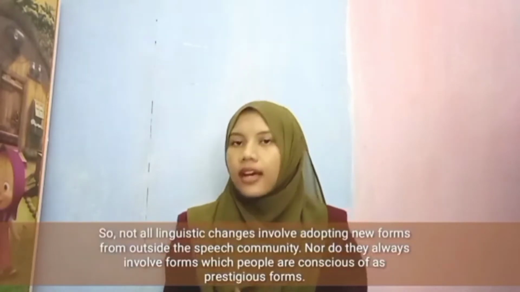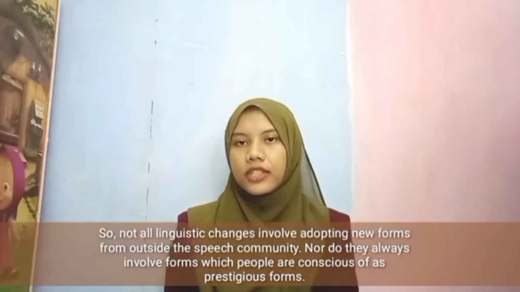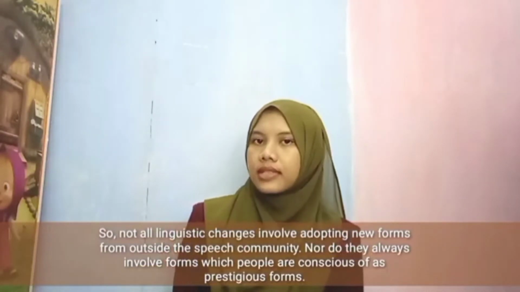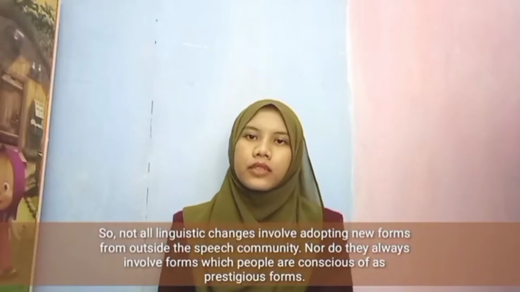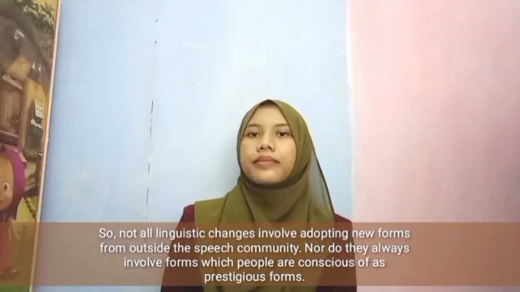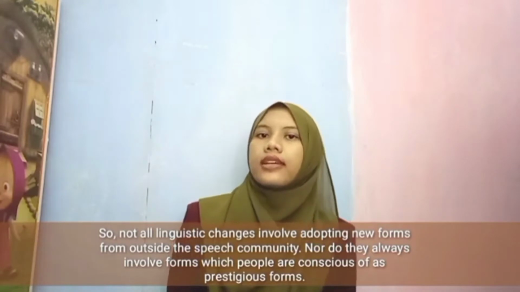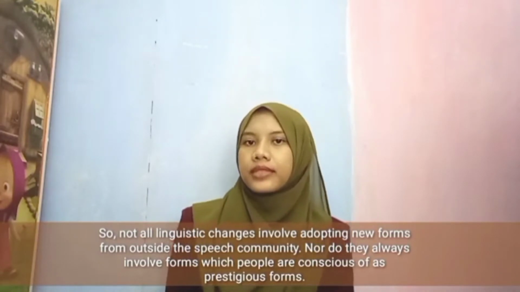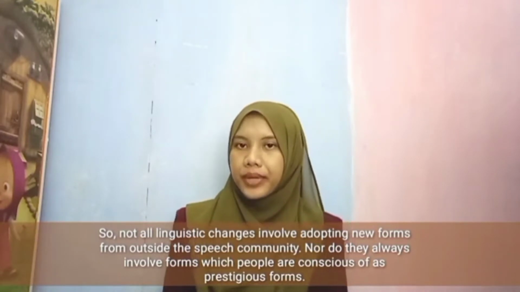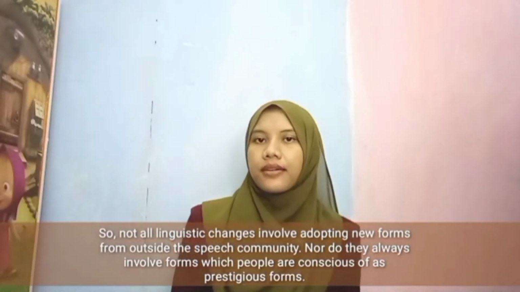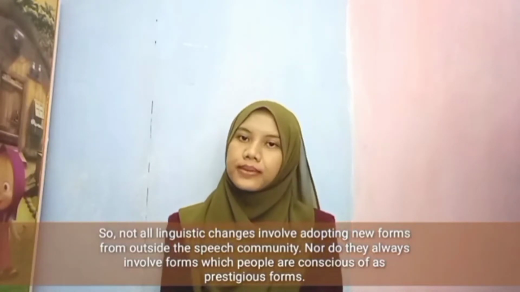So, not all linguistic changes involve adopting new forms from outside the speech community, nor do they always involve forms which people are conscious of as prestigious forms.